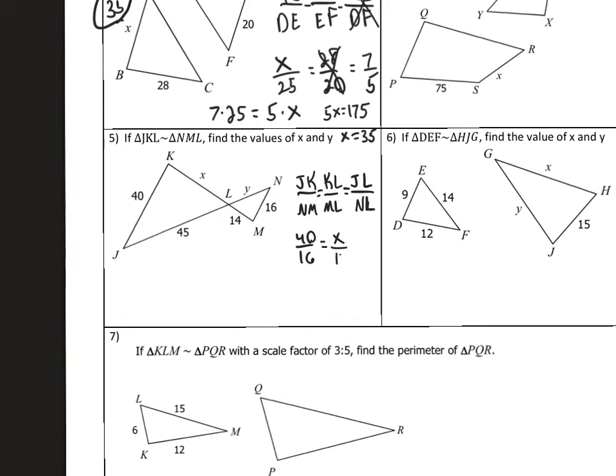ML is 14. JL is 45. And NL is y. Perfect. So we are going to find x by reducing that scale factor. 40 over 16 reduces to 5 over 2, and then x over 14. And we also can find y by using 5 over 2 equals 45 over y.